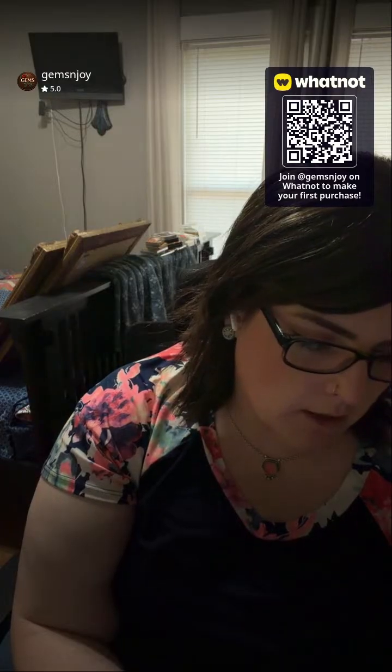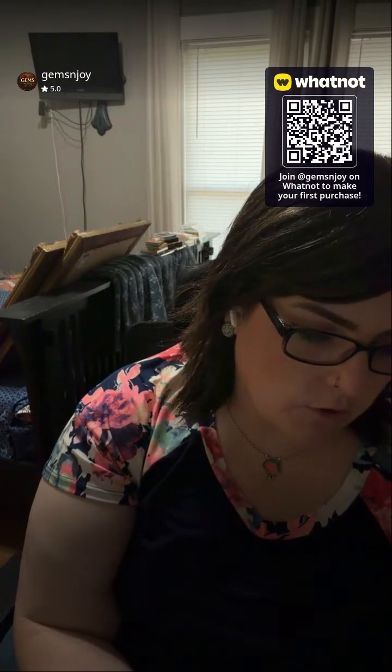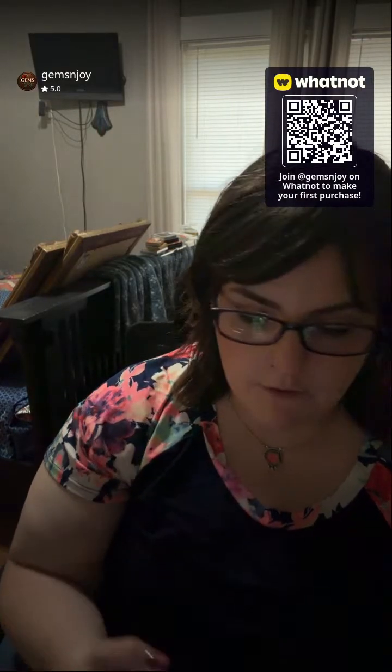Let's see. Do I even have a random photo? No, I do not have a random photo right offhand. I guess I'm just going to take a picture of this. You guys, I'm working on these for a future show. They're not 100% done yet, but I'm sitting here working on painting baseballs.